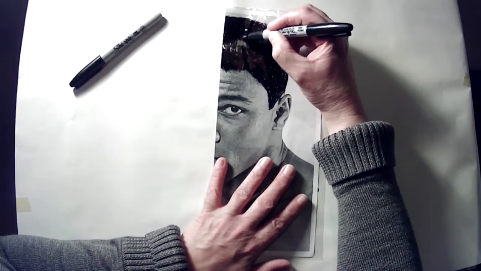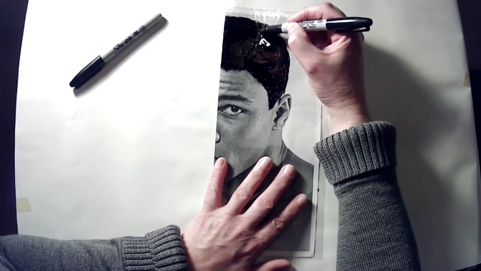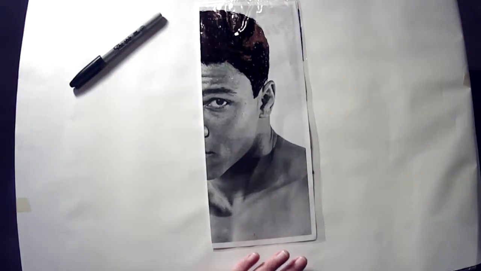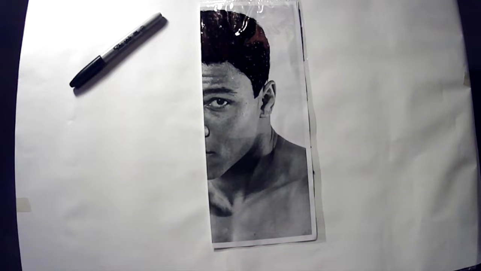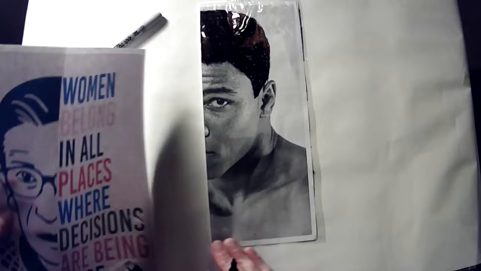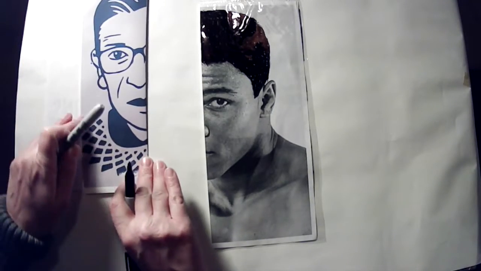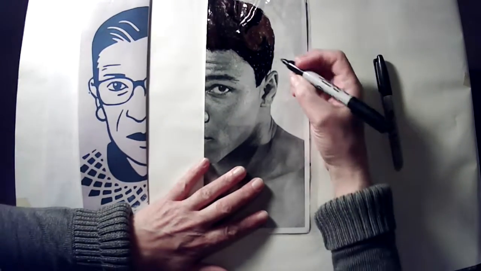The ear is kind of complicated. You don't have to put every little line that you see in the ear. You can just pick a few of them, okay? I'm going to fill this in. I'm going to refer back to this portrait. Okay, kind of helps me think about how I want to do Muhammad Ali.